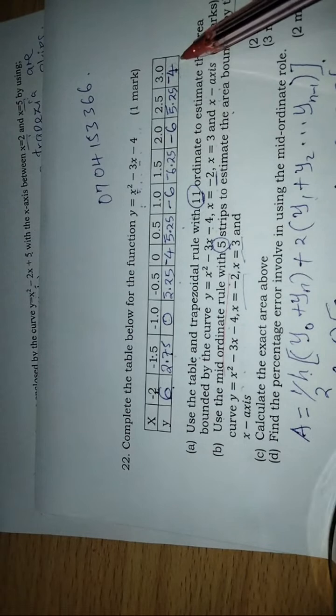So we are going to use the mid-ordinate rule in part B, and what we're going to do is get the middles of the 11 ordinates which we are having here.